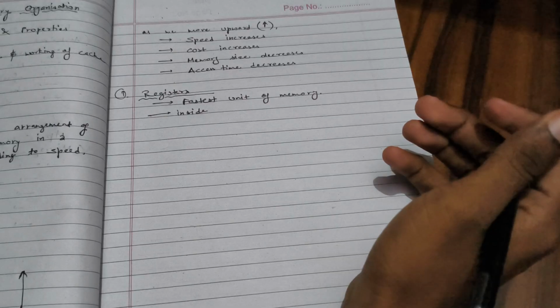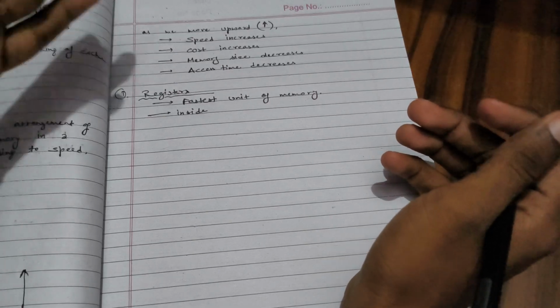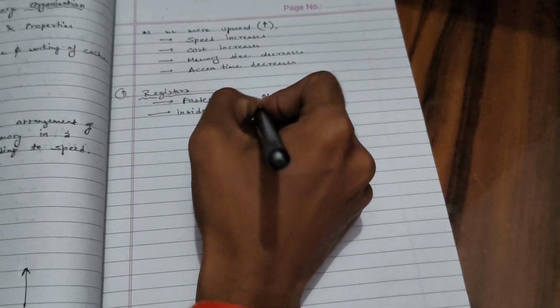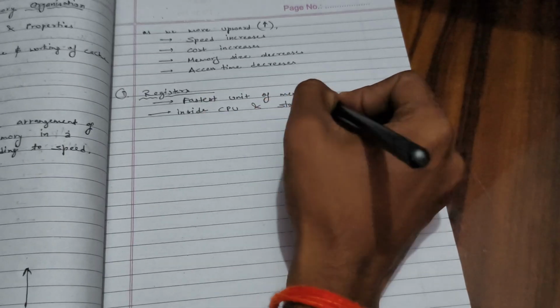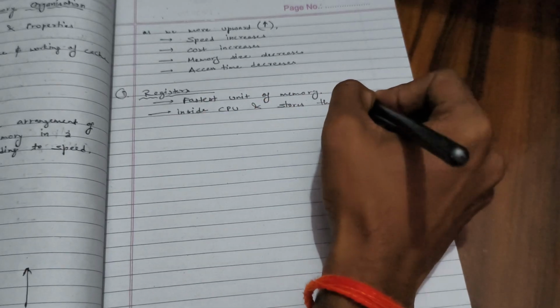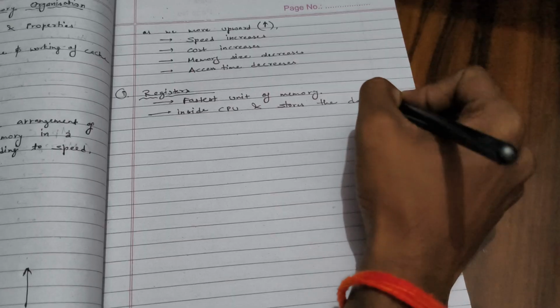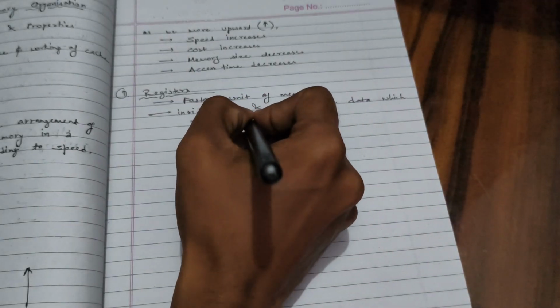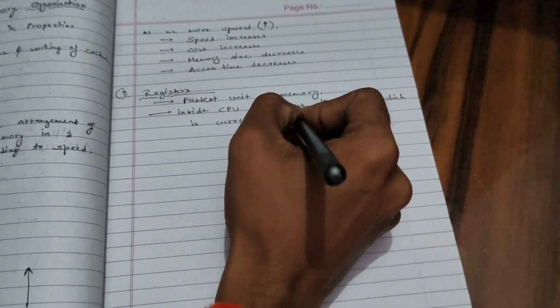Whatever task we are doing currently, the data regarding it is stored within the register. So it is inside the CPU and stores the data which is currently being processed.